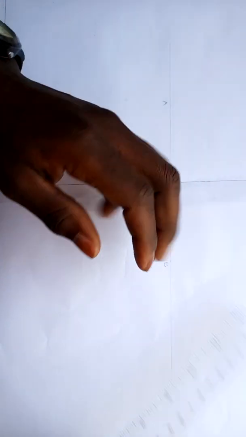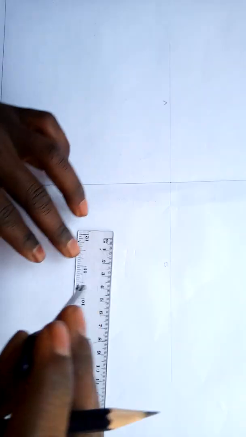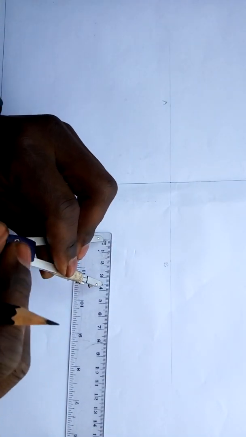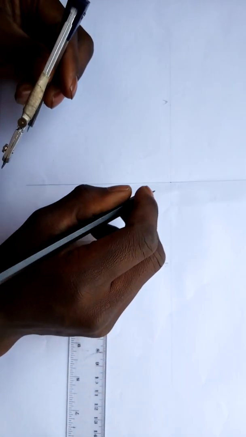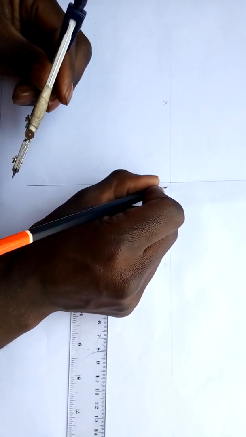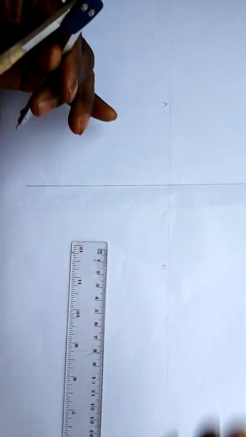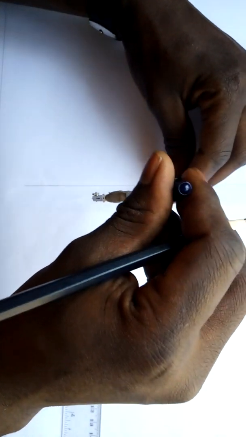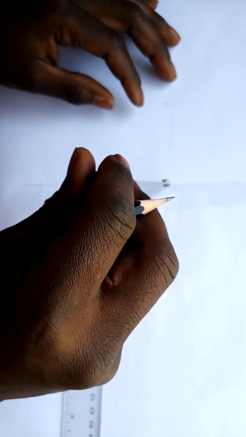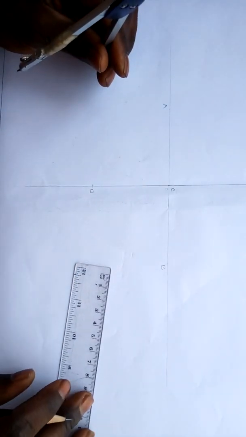From this line, I'm going to make point D. I'm going to get 62 using my compass, then I'll stand at point O. Sorry, this is my point C. So from C, draw a line. I will mark my D here. So this is my point D.